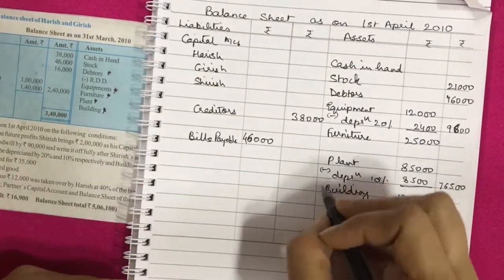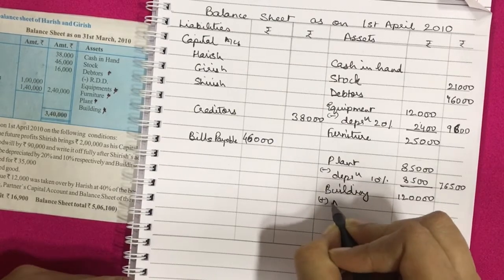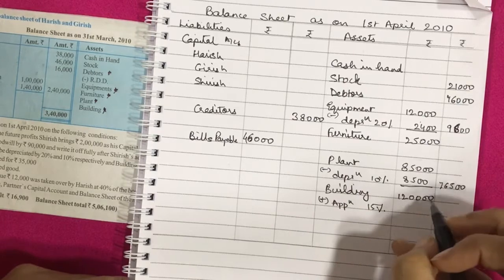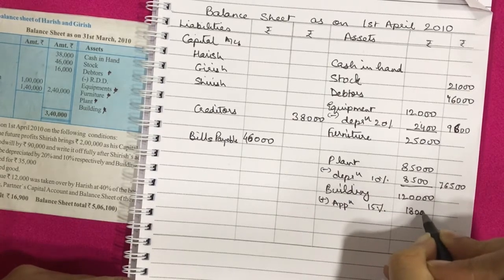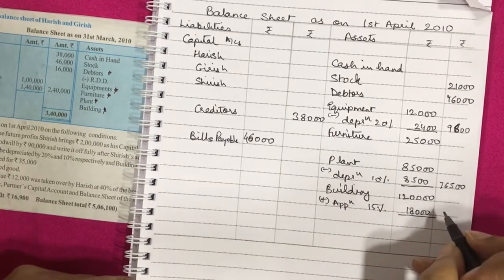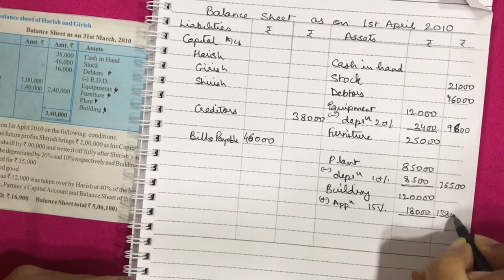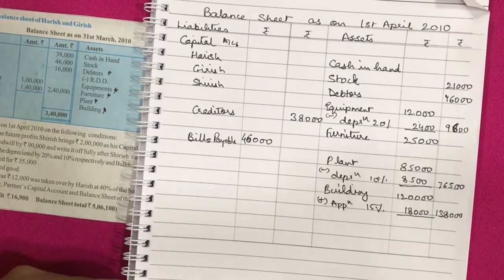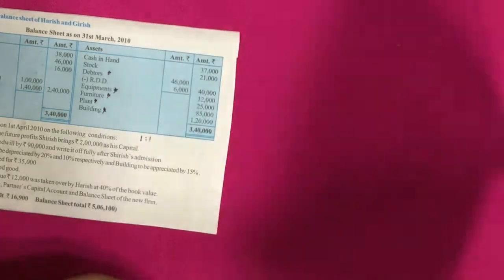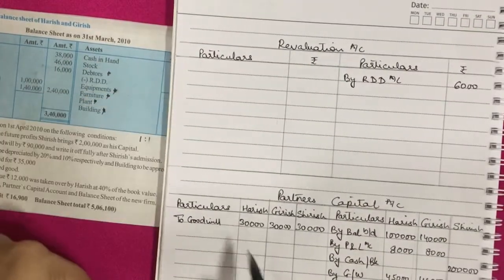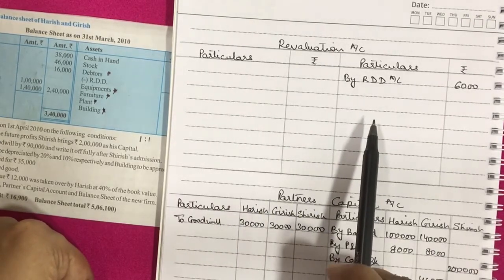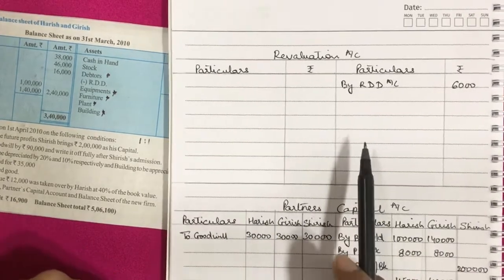Building is to be appreciated by 15%. Add appreciation 15%. That is 18,000. So you add this, 1,38,000. Now take it to the profit and loss adjustment account or revaluation account. This, as we have discussed earlier, all expenses and losses on debit side and all incomes and gains on the credit side, since it is a nominal account.